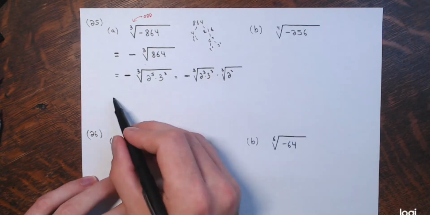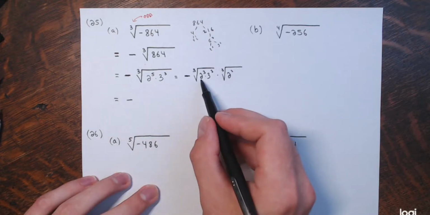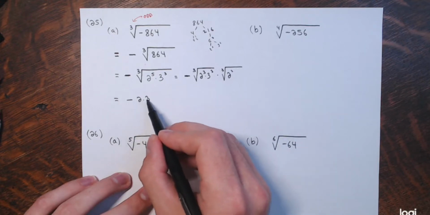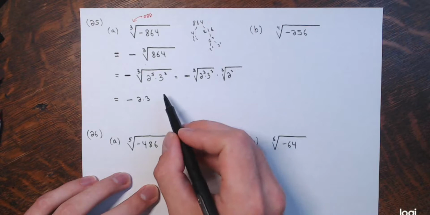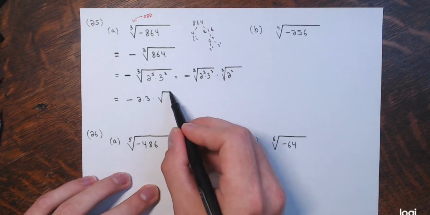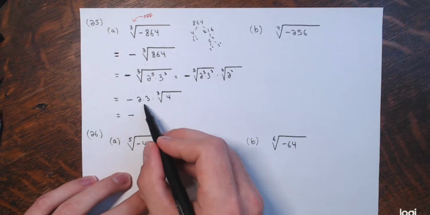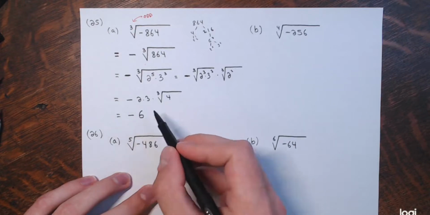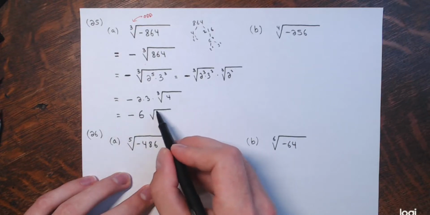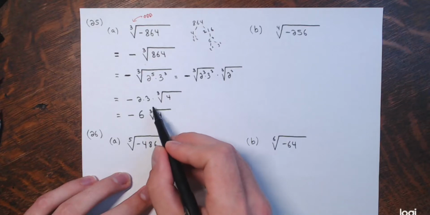So yeah, this is just negative 2 times 3 times the cube root of 4. So this is negative, 2 times 3 is 6. Negative 6 times the cube root of 4.